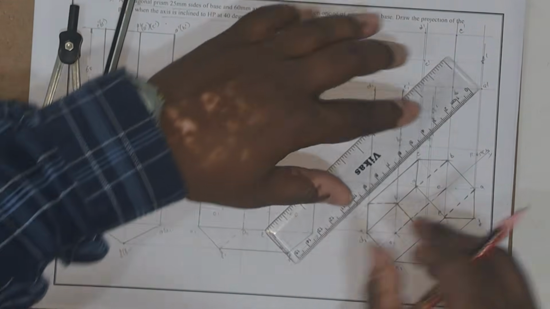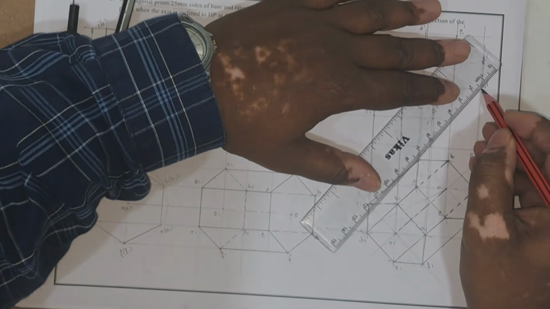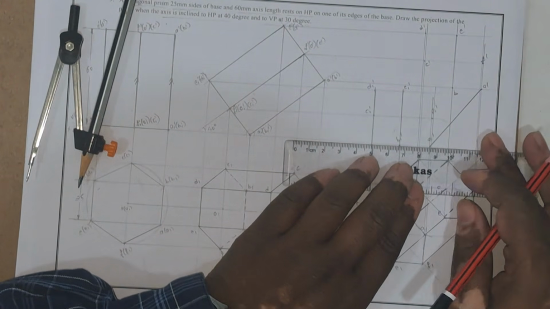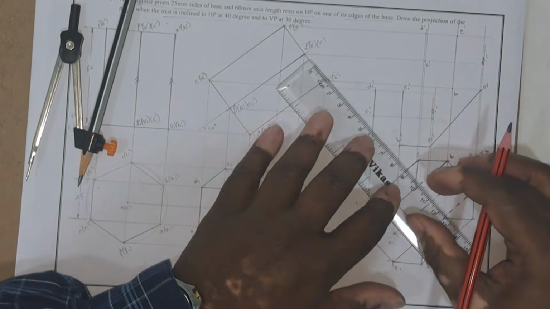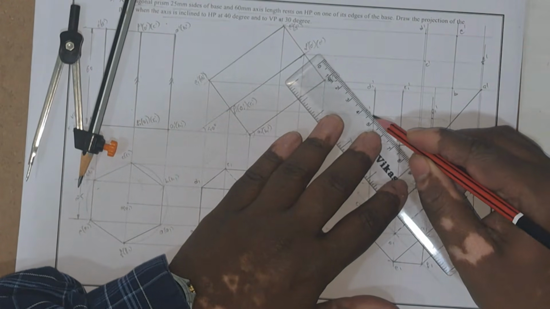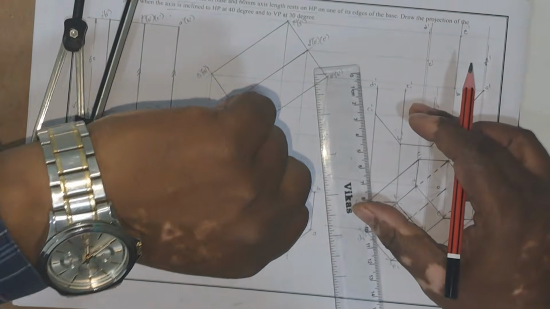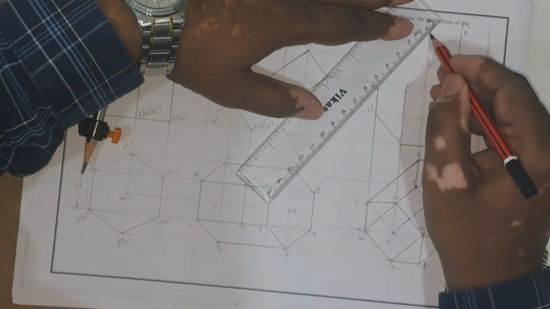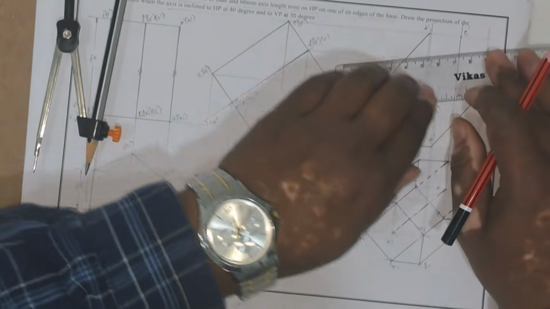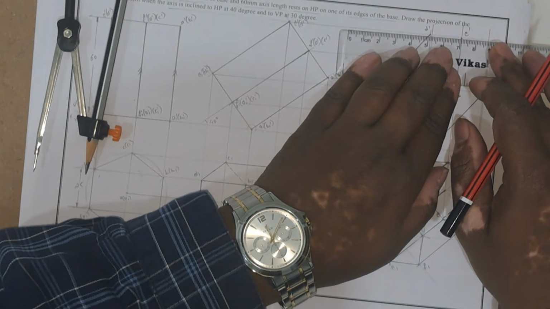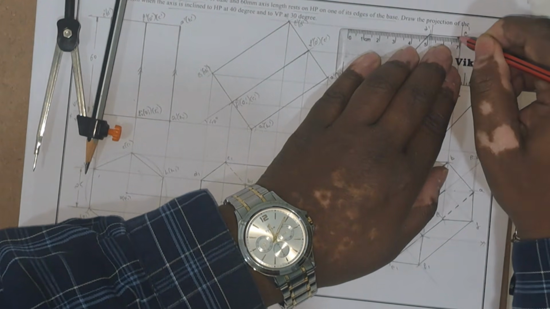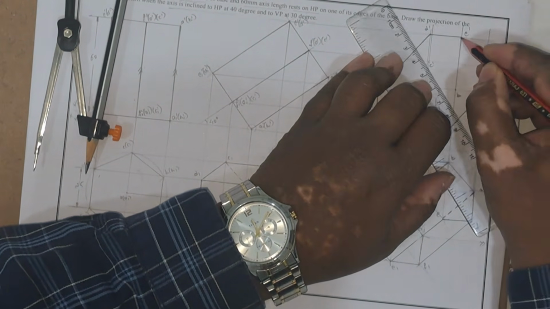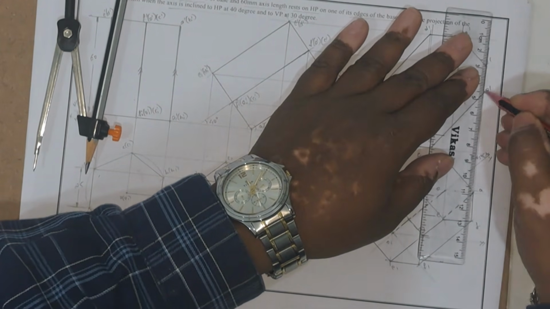Right? So again, let us apply the rules. Join all the outermost points with proper visible lines. So A and A1, A1 to B1, B1 to C1, C1 to D1, D1 to D, D to E, E to F, and F back to A.